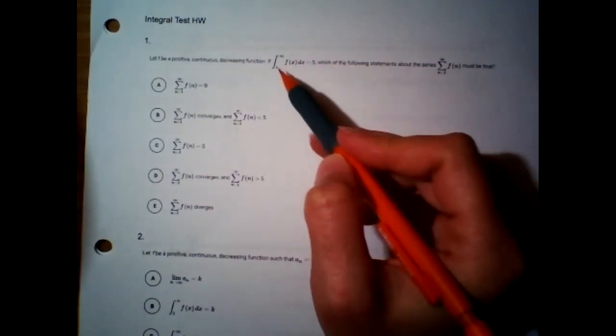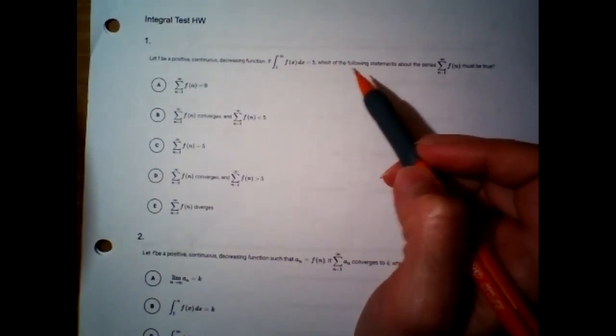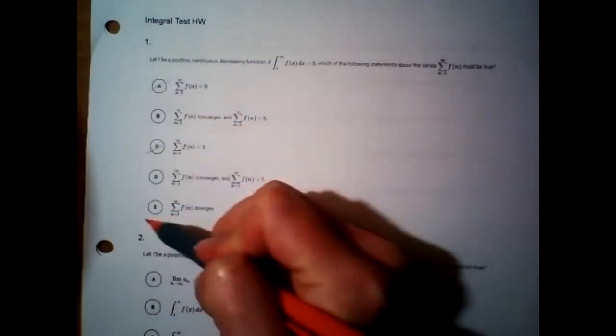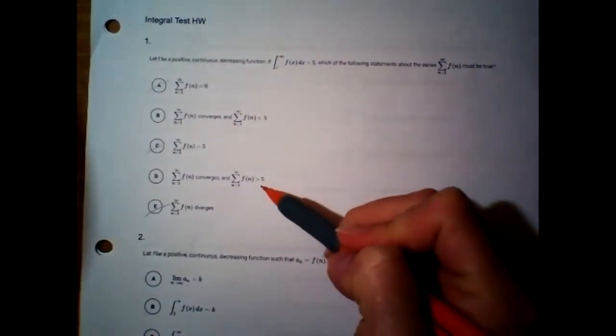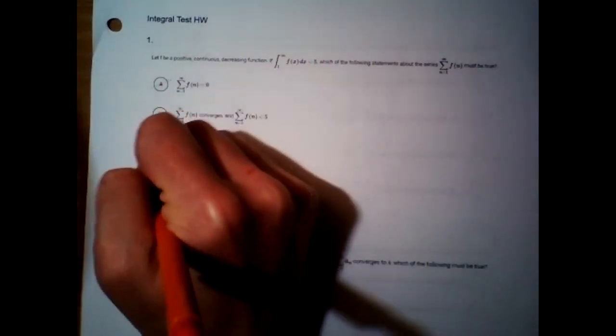Well, if the integral converges, then the series is going to converge too, and I think there were 2 that said that. Yeah, so it's either A or D. And the actual sum of the series is going to be slightly bigger than whatever result you got there. So that one's going to be D.